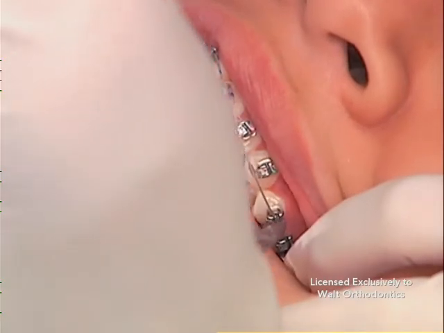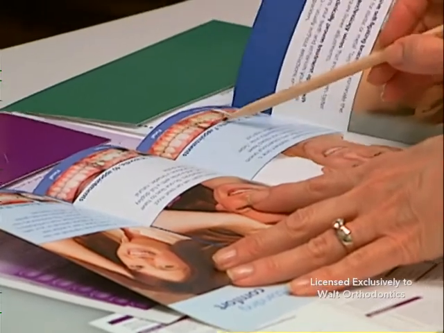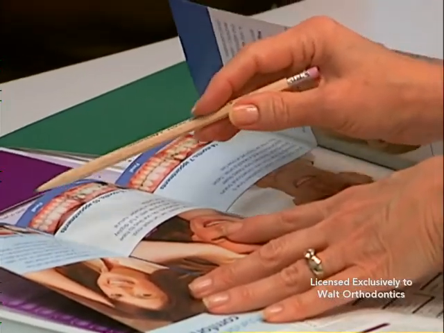Your braces will go to work immediately. Be sure to follow all of the guidelines and instructions for care of your new braces, as patient compliance is a critical component to a successful outcome.